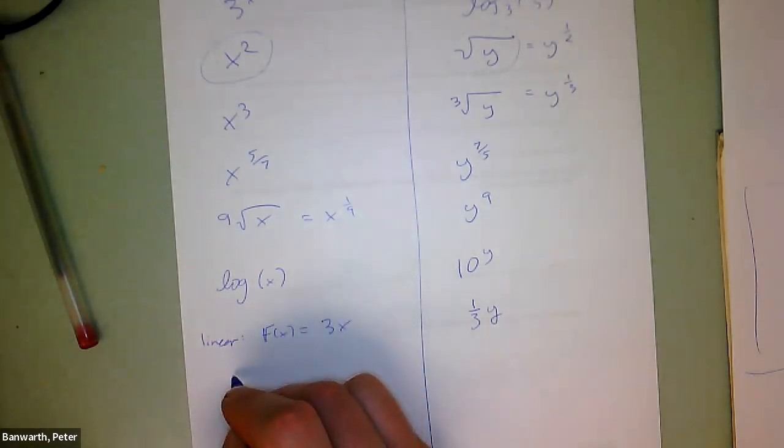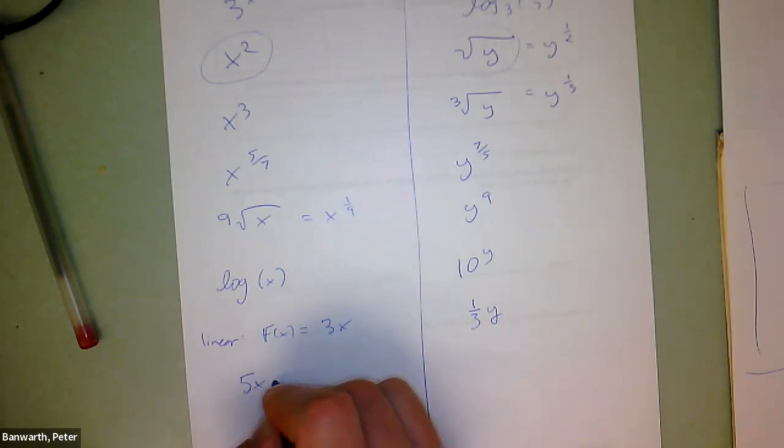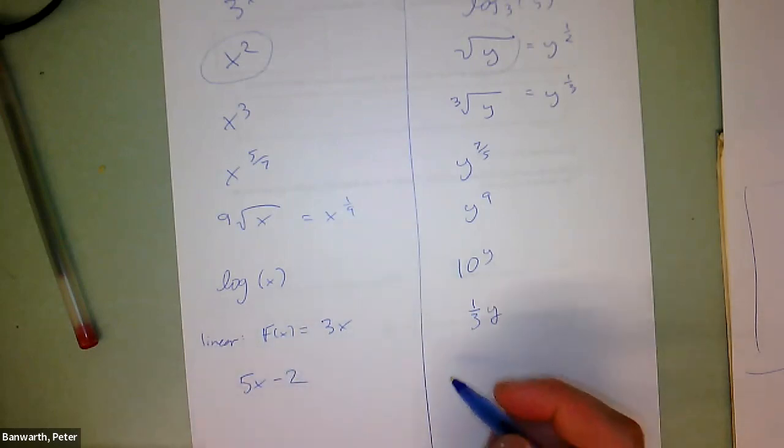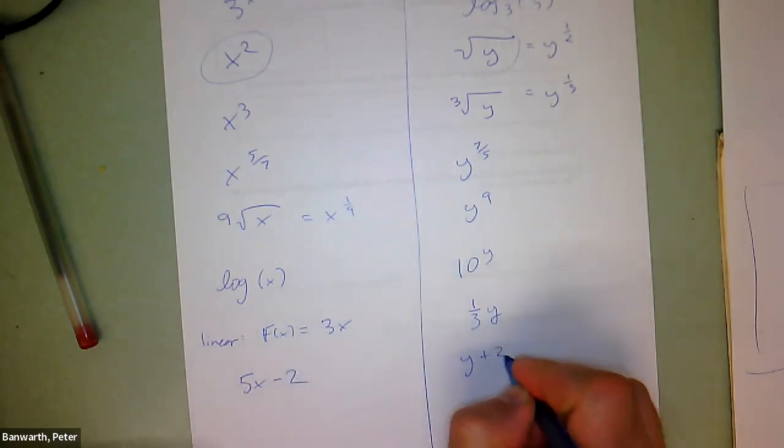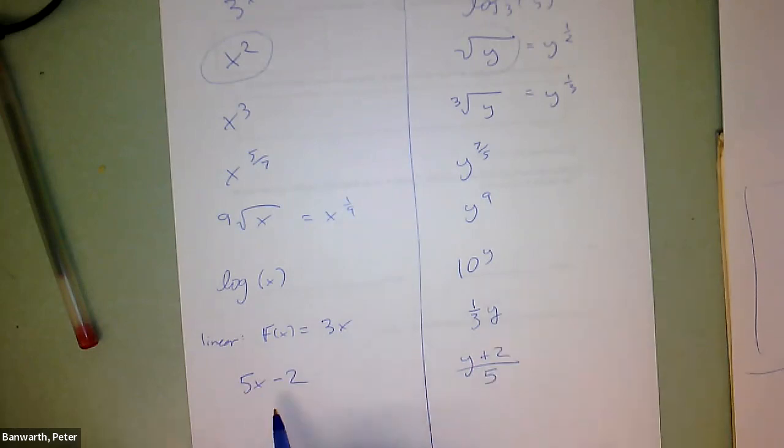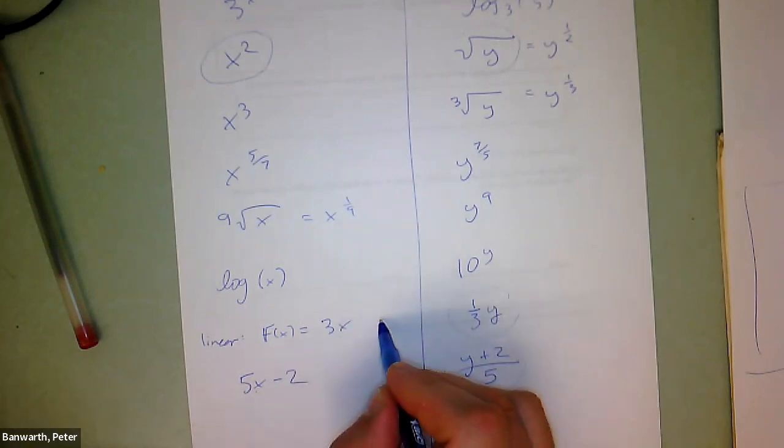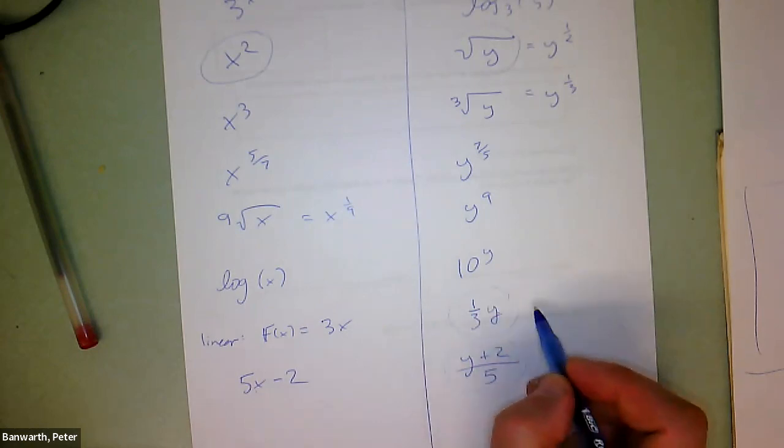If I have 5x minus 2, then this would be y plus 2 divided by 5. So coming up, especially for linear, you've done this a lot when you're solving, right? If 3x equals y, then 1/3 y equals x.